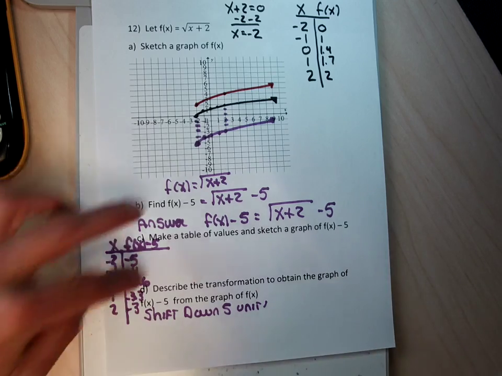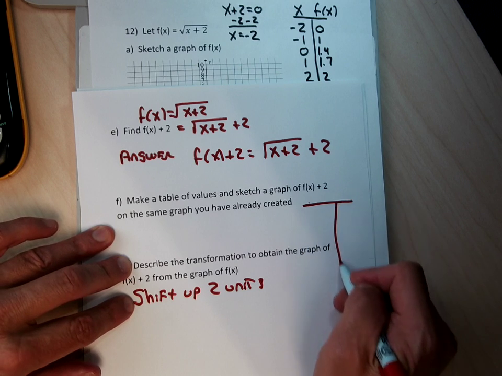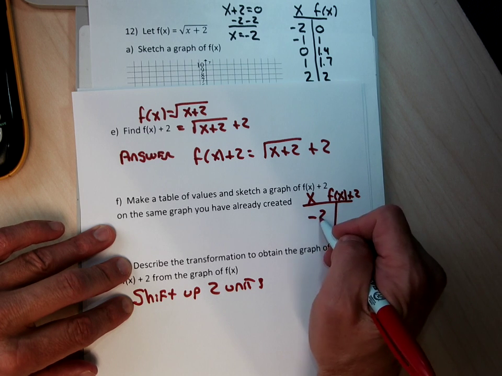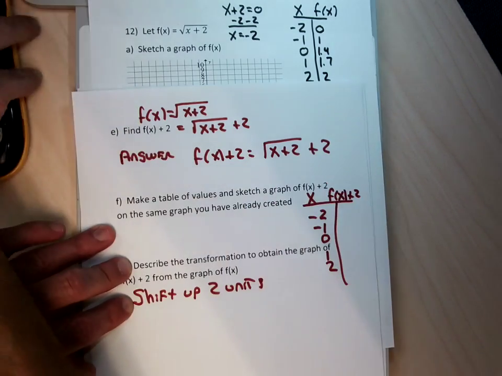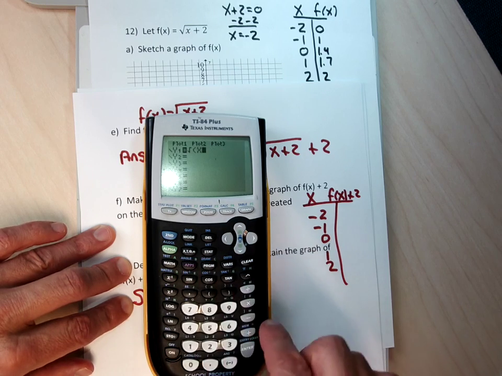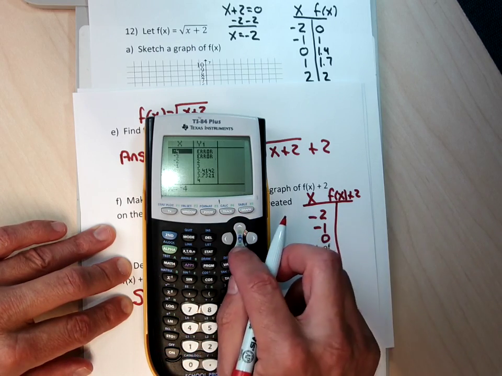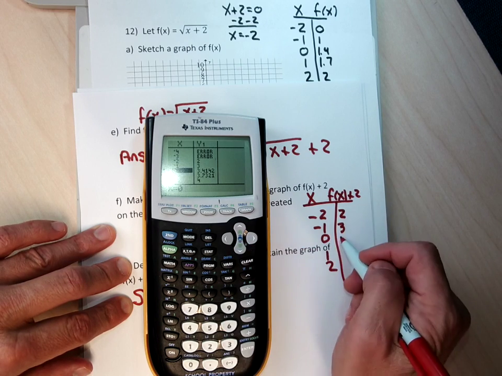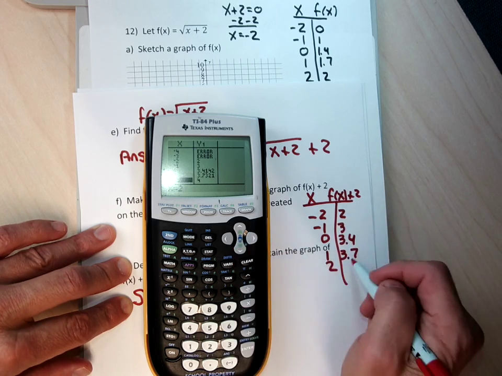For each of these kinds of graphs, I use the same x's. So for my starting table, when I make my x and f of x plus 2, I'm going to use the same negative 2, negative 1, 0, 1, 2. I'm going to enter this on my calculator. Y equals, clear, second square root, x plus 2, close the parentheses, plus 2. Second table, you get negative 2, positive 2; negative 1, positive 3; 0, 3.4; 1, 3.7; 2, 4.